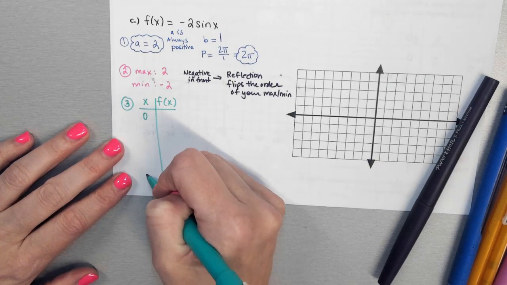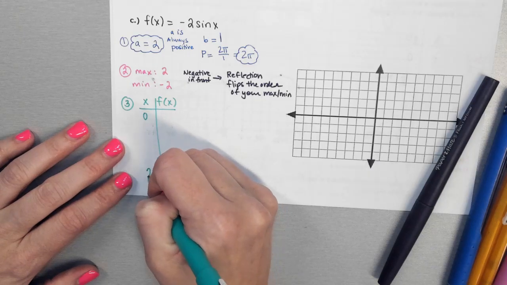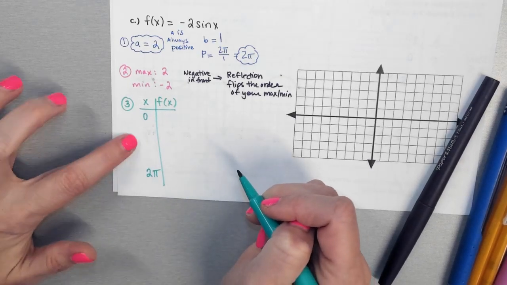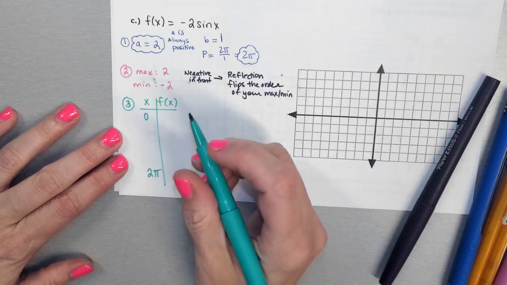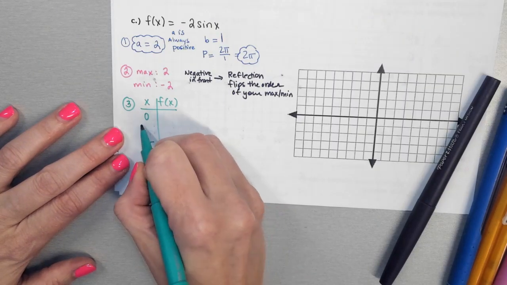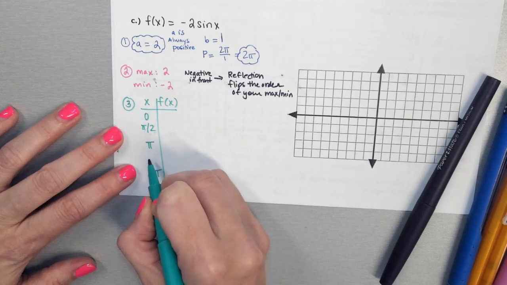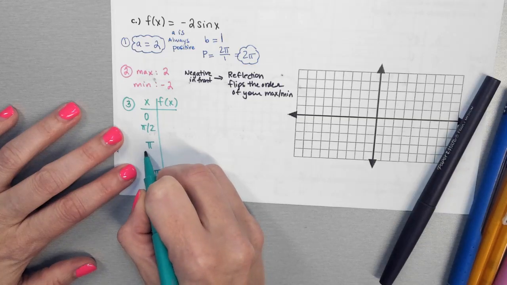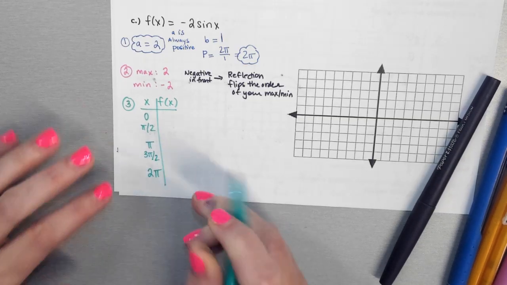where's my ending value going to be for x? 2 pi. Good. What's halfway? Pi. What's half of that? Pi over 2. You guys remember what this one is? 3 pi over 2. Great.